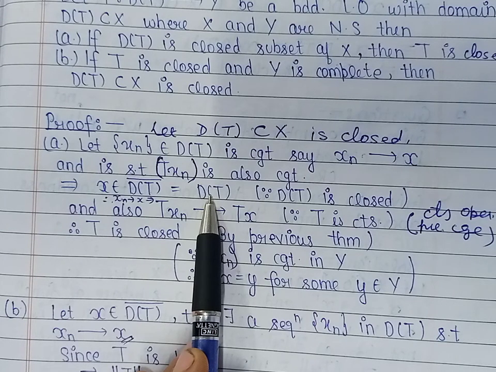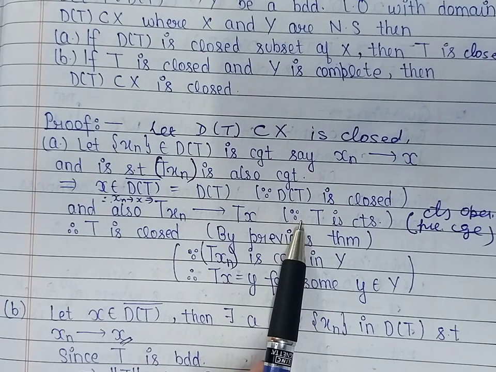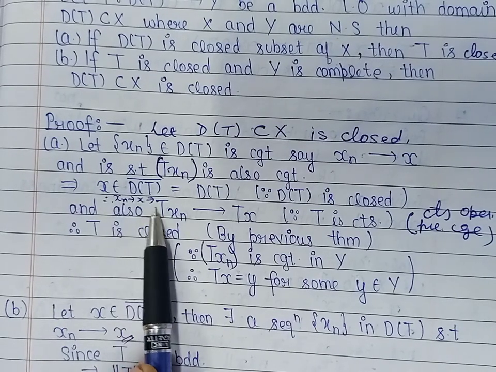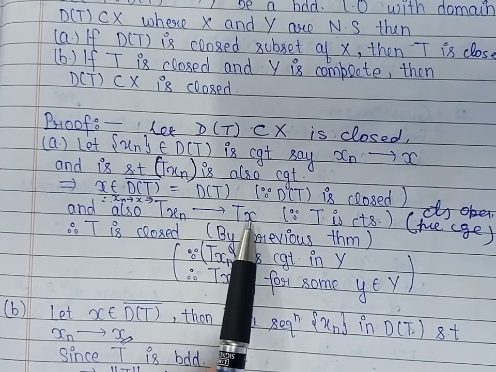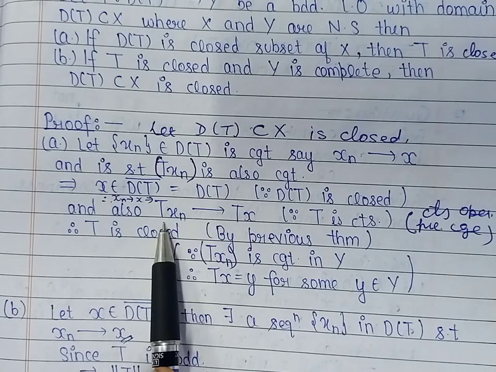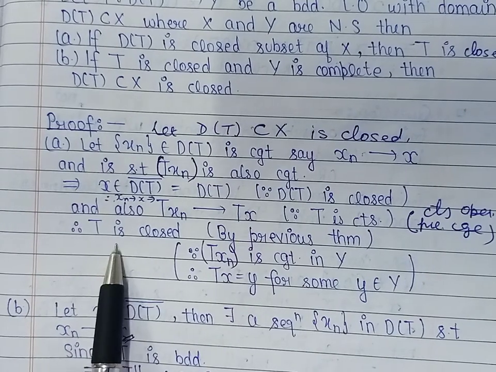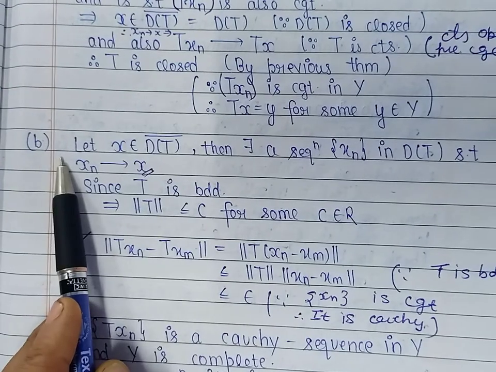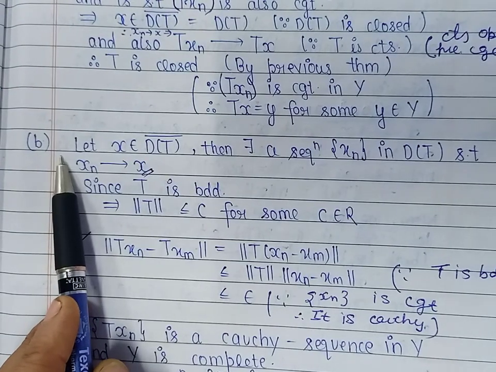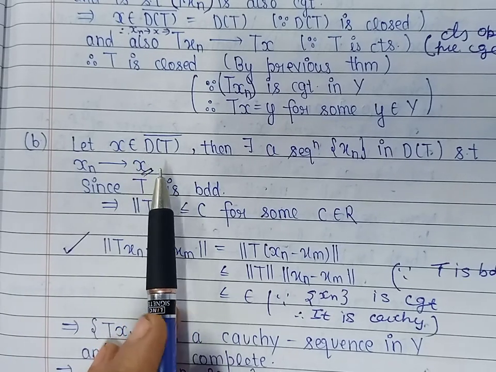Now, because T is a bounded linear operator, we can say that T is continuous, and continuous operators always preserve convergence. So xn converges to x implies that the image of xn under T converges to the image of x under T. It means T of xn converges to T of x. And so by the above theorem, we can say that T is closed. Now, in the second part, we are given that T is closed and Y is complete. We have to prove that the domain of T is closed.